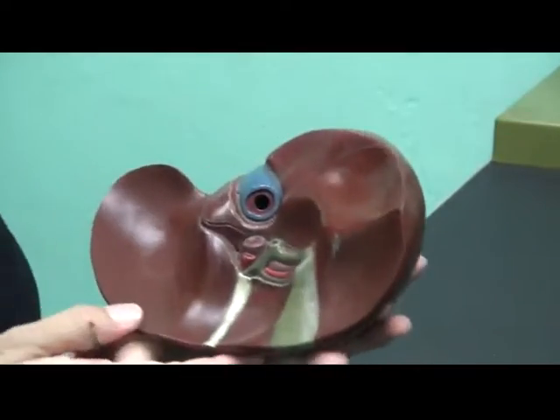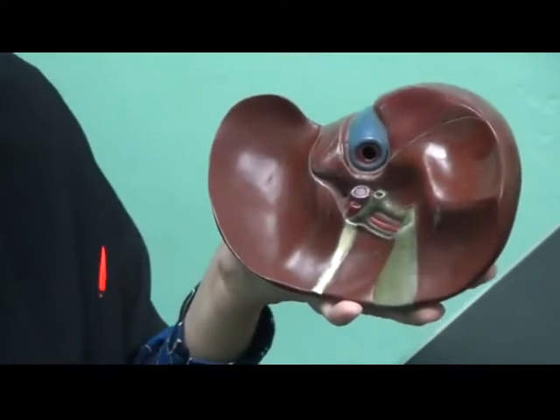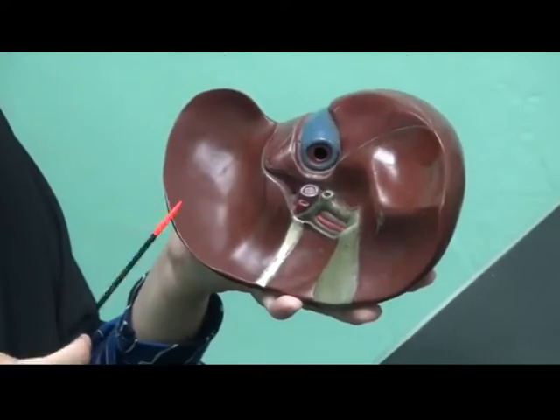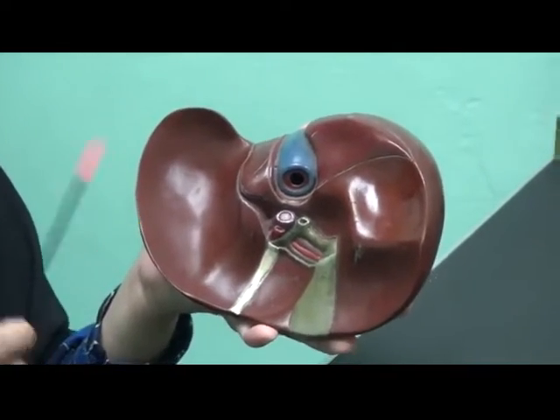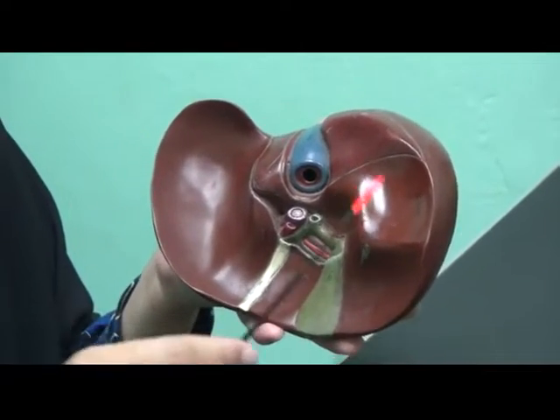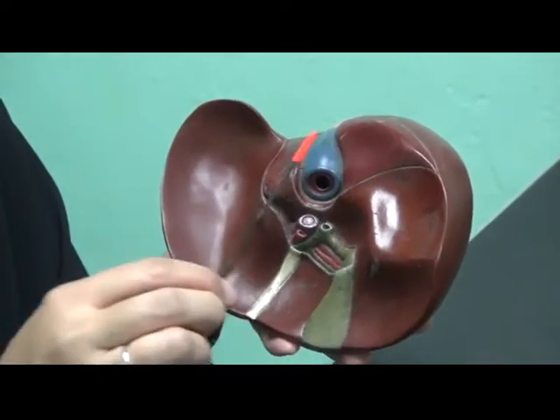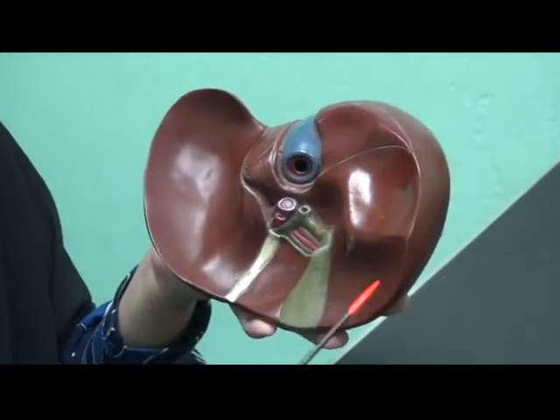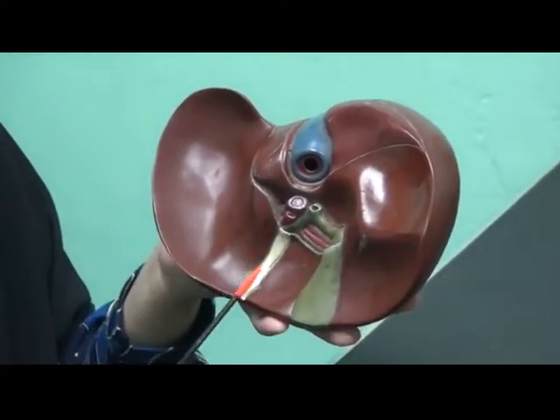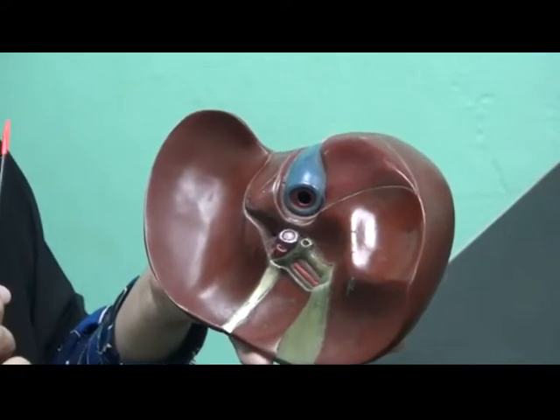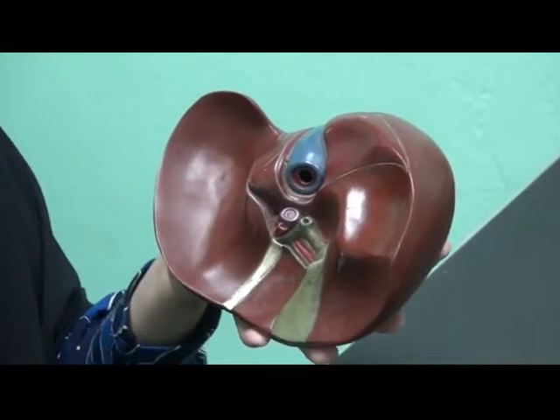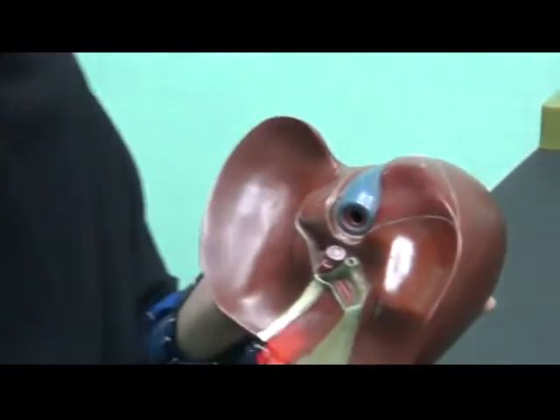Let's discuss the visceral surface first. Unlike the diaphragmatic surface, which is smooth, the visceral surface is not smooth, and you can see lots of impressions and also fissures. You need to orientate yourself.